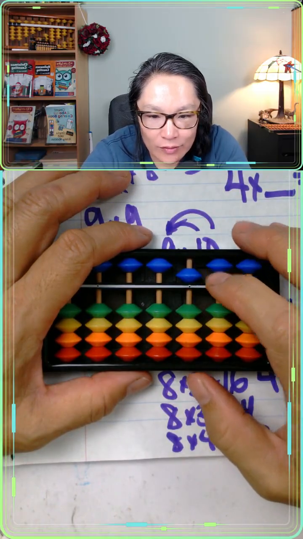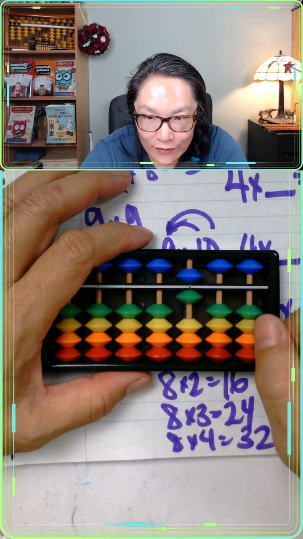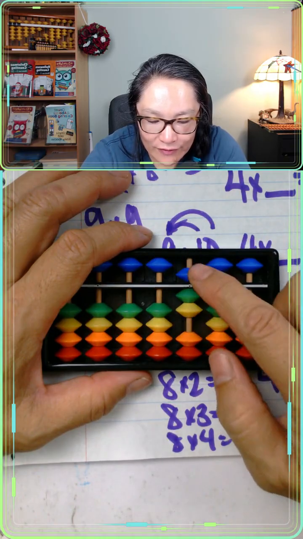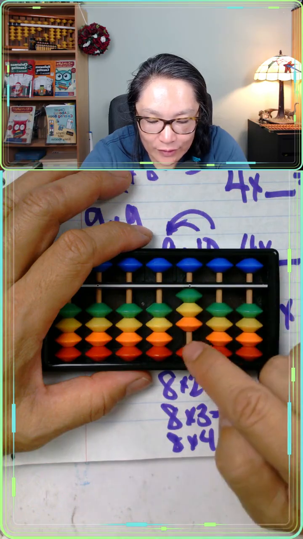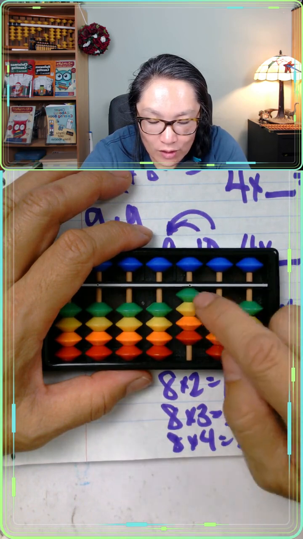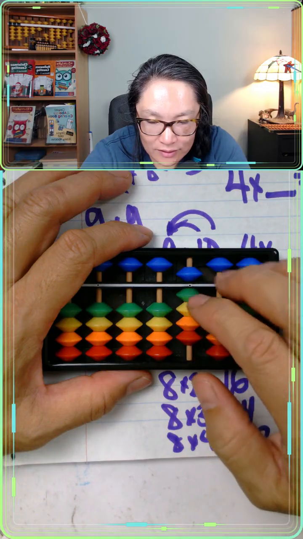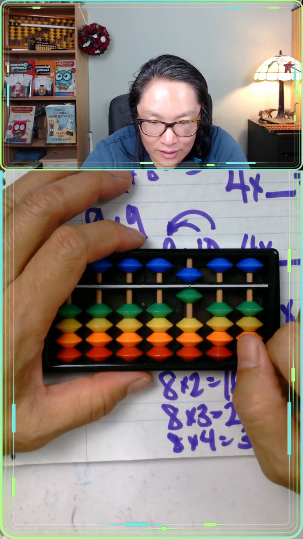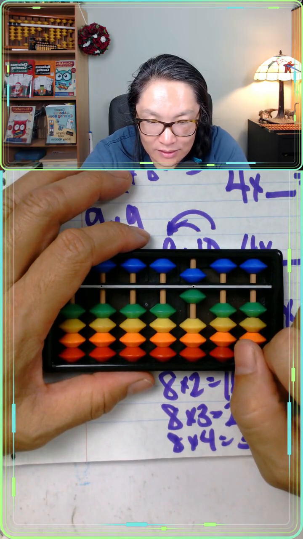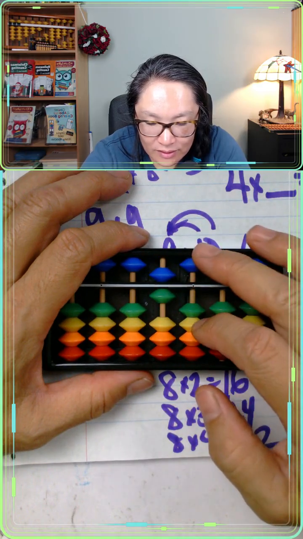I said, this is 5. We have 6. Notice if I have 1, I add the 5, we have 6. If I have 2, I add the 5, we have 7. We have 3, we add the 5, we have 8. If we have 4, add the 5, we have 9. This is what 6 is. 6 looks like that. 7.